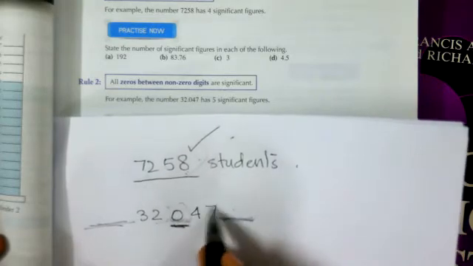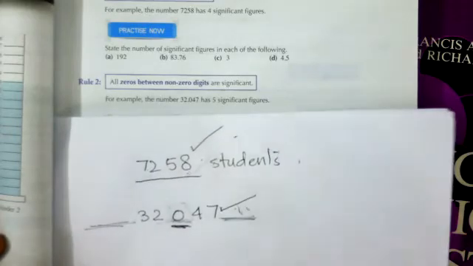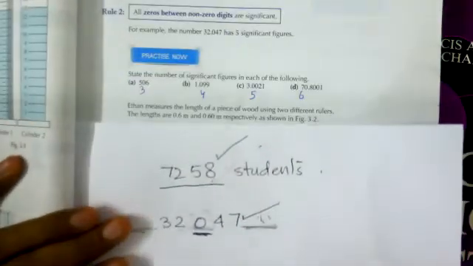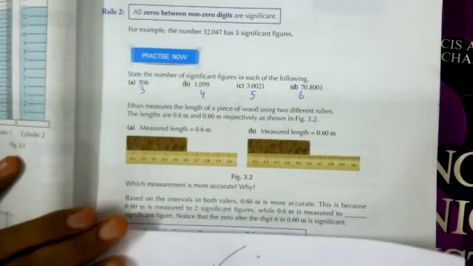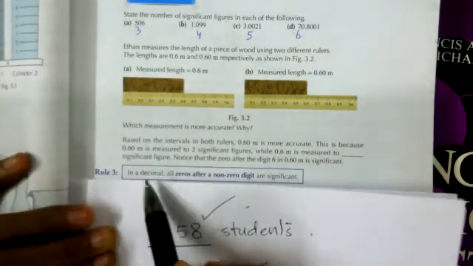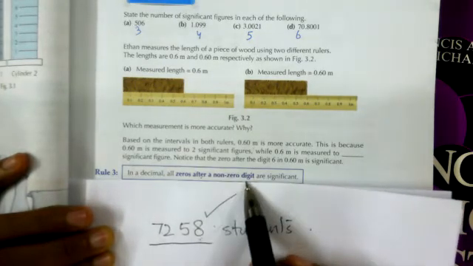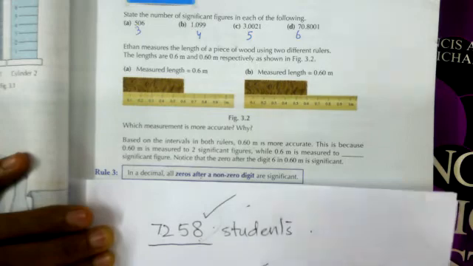So that is why it is significant. These two rules are easy to remember, easy to understand. Okay. Now, the third rule. In a decimal, all zeros after a non-zero digit are significant.